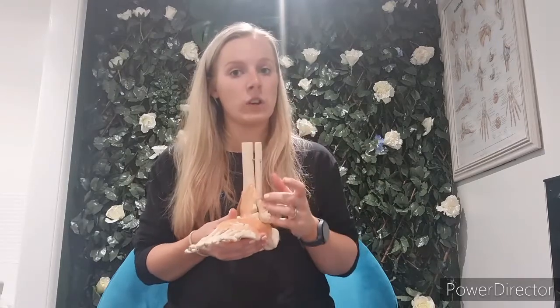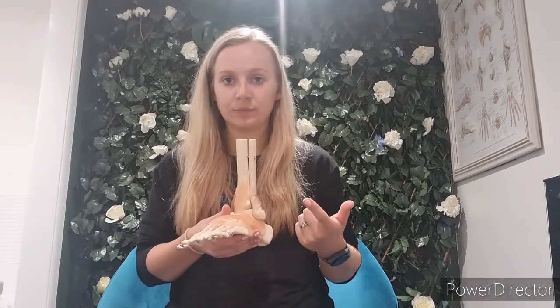So how do we fix this? First of all, test the peroneals. Are they working? Are they strong? Are they long and stretched and weak? Or are they overactive and they're not getting the full contraction that they need? So you're either going to go into peroneal strengthening or peroneal stretching.